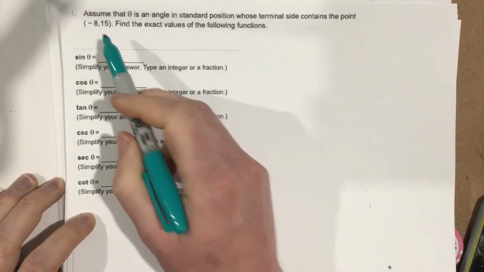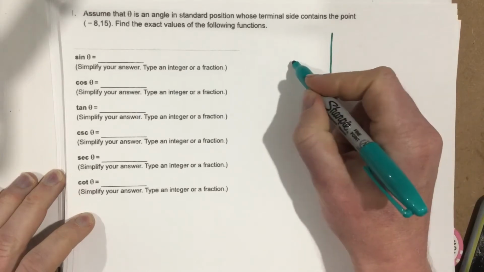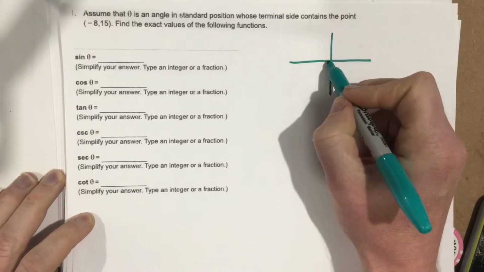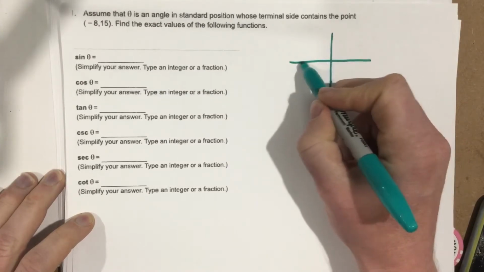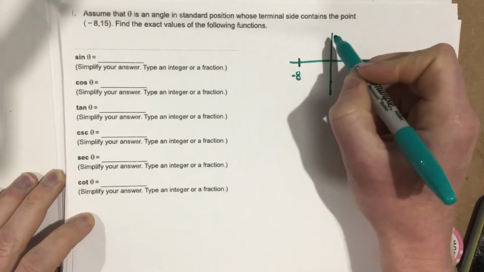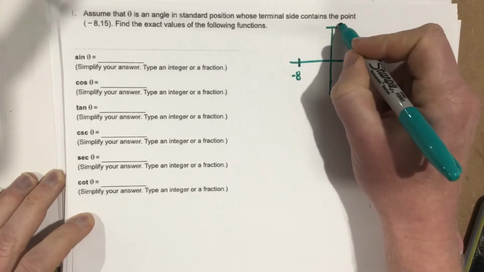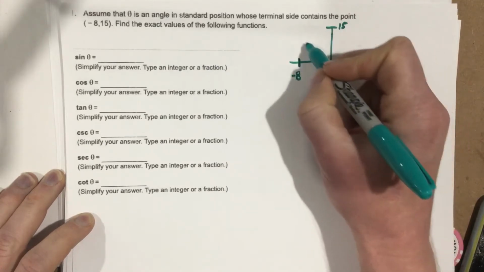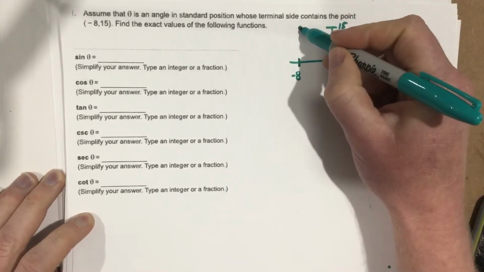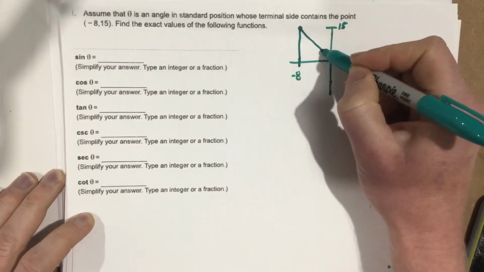So I like to start these problems out by making a little drawing. And when I make the little drawing, I'm going to mark this coordinate. So -8 tells me to go to the left, -8. So I'm going to mark this as being -8. And then up to 15. So I'm just going to mark this up here as being 15. Find that spot, (-8, 15), which was up there. And then I can draw the triangle off of the x-axis like so. So this is my theta.